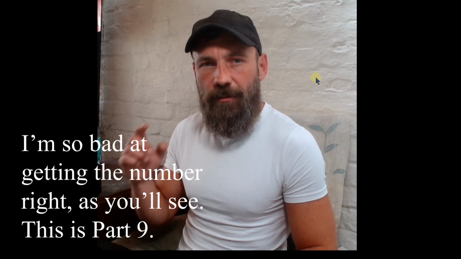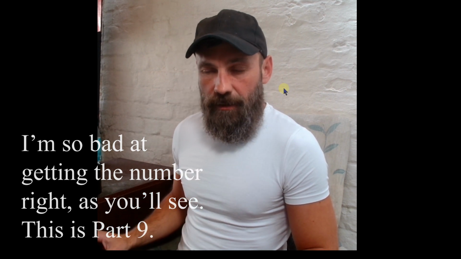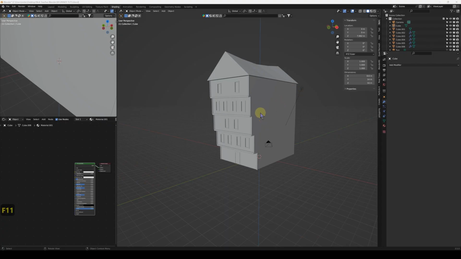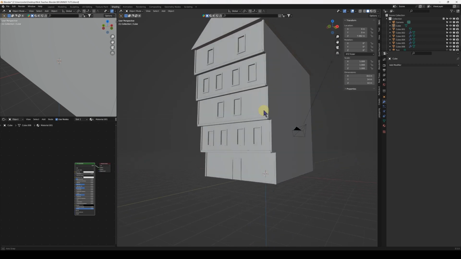Hello, welcome to part 8 of this beginner's tutorial series. In the last one we made the beginning, we're getting quite far now with our Edwardian Georgian house. Let me just flip back to Blender, and it's looking like this at the minute, which is pretty cool.